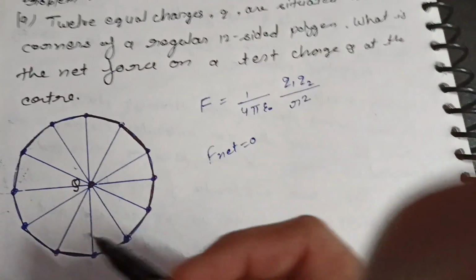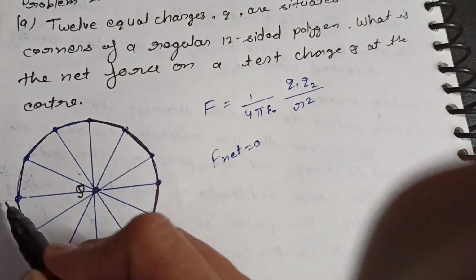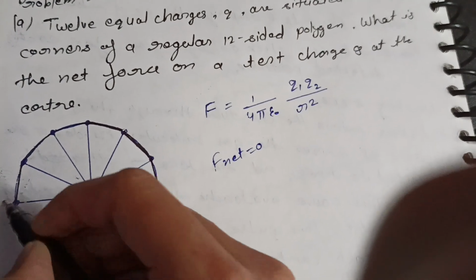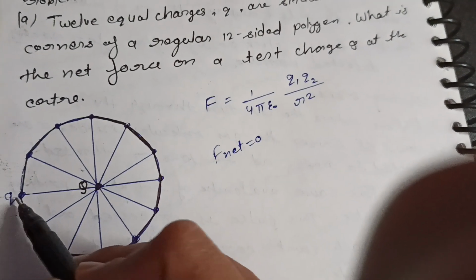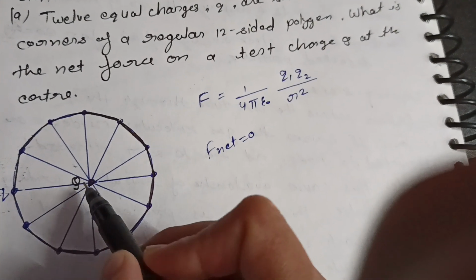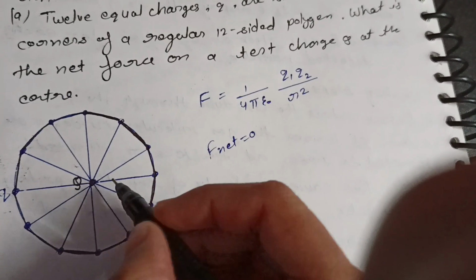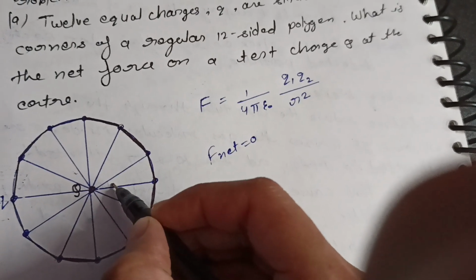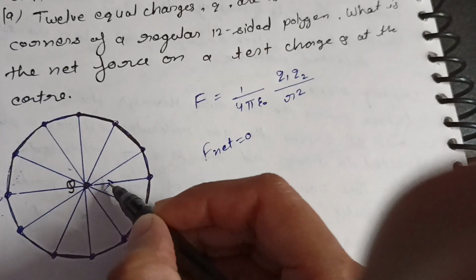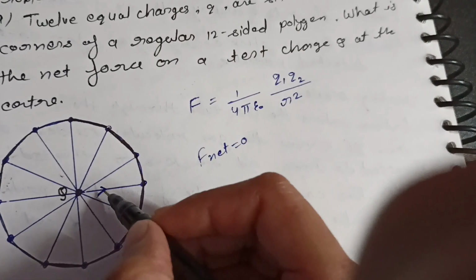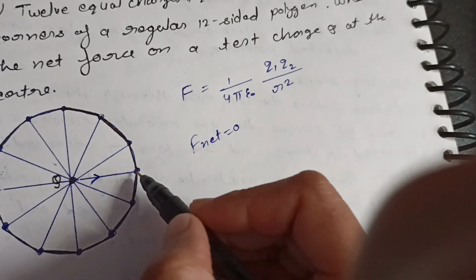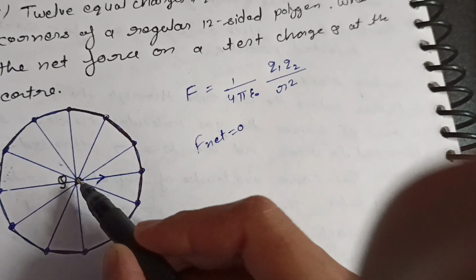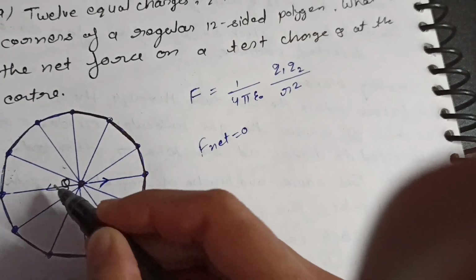We can think, let's suppose there is a charge q, and because of this charge, a force is exerted on the center charge in this direction. This is a repulsive force. And because of the opposite charge, the capital charge Q feels a force in the other direction.